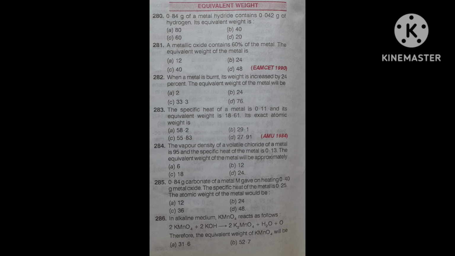The equivalent weight of the metal you don't know, so you write capital E plus 30. Now divided by, in the same way, equivalent weight of metal, E, plus equivalent weight of oxygen. Atomic weight of oxygen is 16, and here 2 negative charges are there, O2 minus, because it is metal oxide. So 16 divided by 2 is 8. Now you got the relation: 0.84 divided by 0.40 is equal to E plus 30 divided by E plus 8. All are known except E.